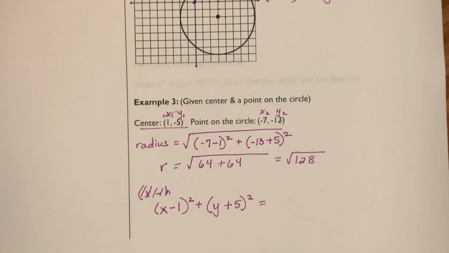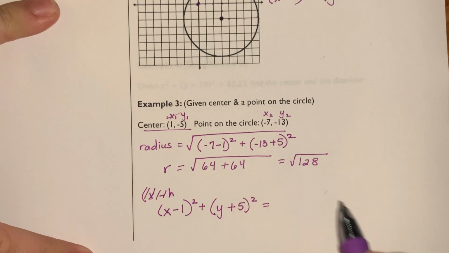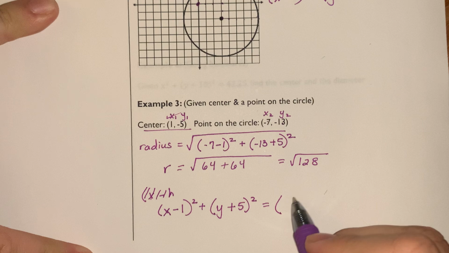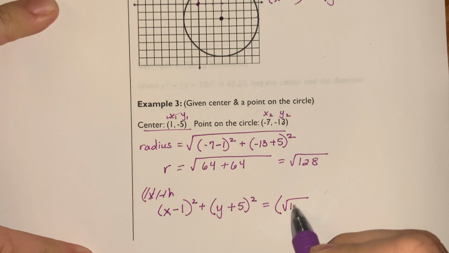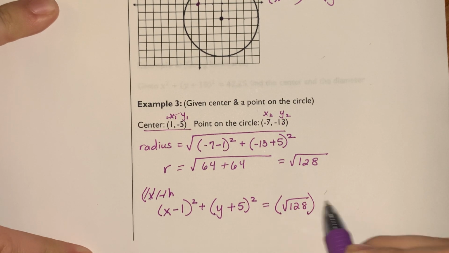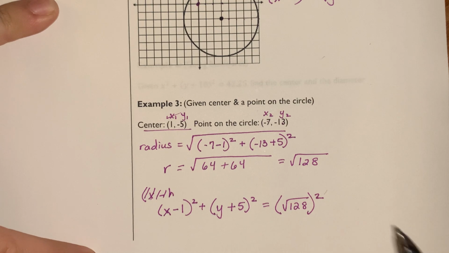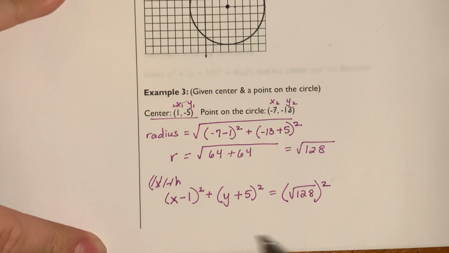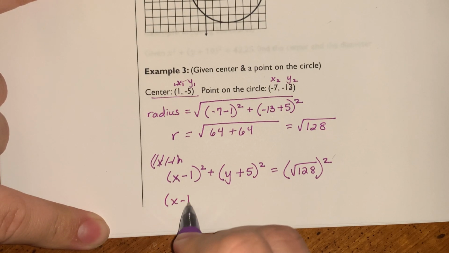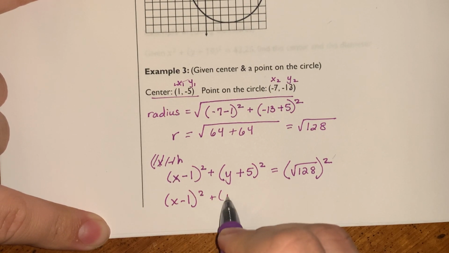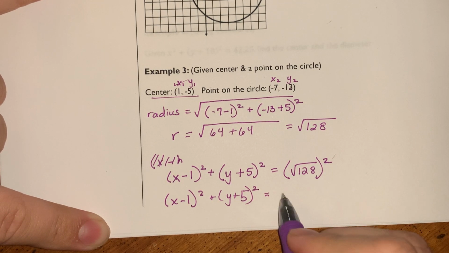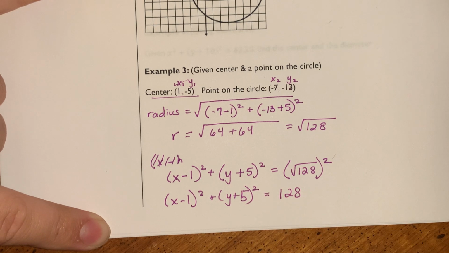And then that's going to be equal to, and the reason why we don't have to go through setting this as a decimal and can just leave the radical there is because r squared is going to be this whole thing, right? The square root of 128 squared. And if you square a square root, that just leaves you with the number on the inside. So really the final equation is just going to be x minus 1 squared plus y plus 5 squared, man, my handwriting's awful, and that's equal to the square root of 128 squared, which is just going to be 128.